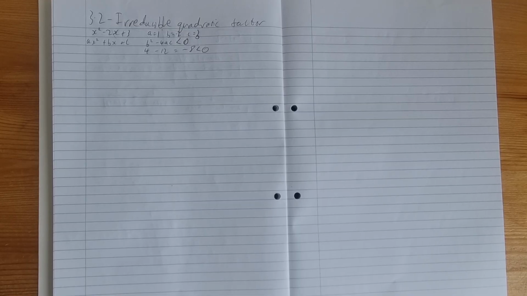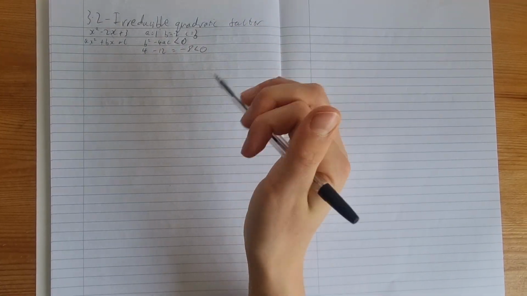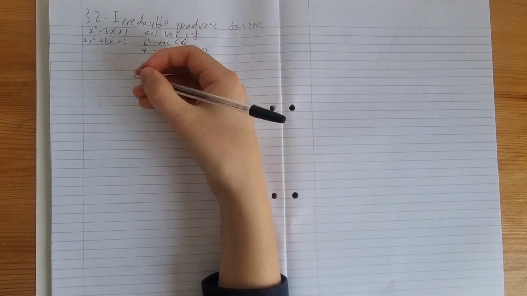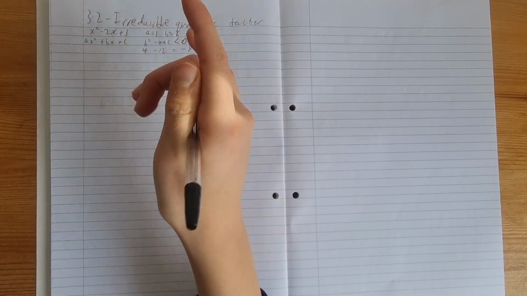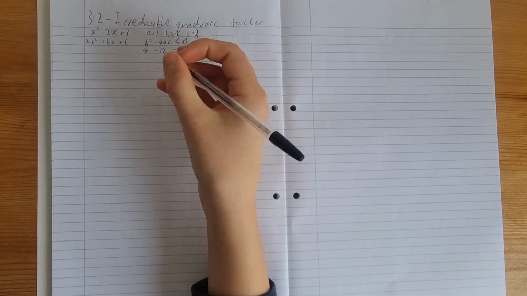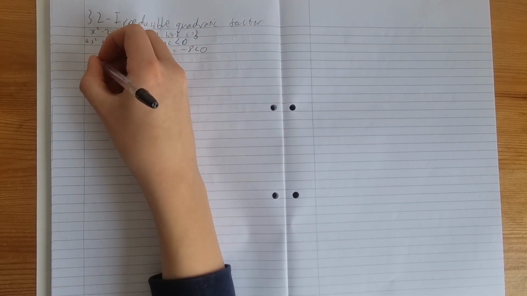So x squared minus 2x plus 3 cannot be factorized, at least with what you know so far. Also with one of the last topics, you will realize that this can indeed be factorized. So that's how we check that it's not factorizable. And so the method now is a bit different. So we're going to go into an example so you can see the equivalence.